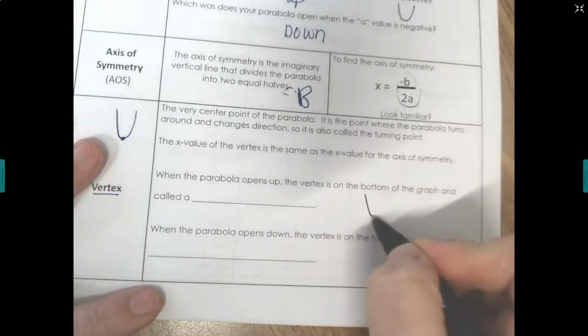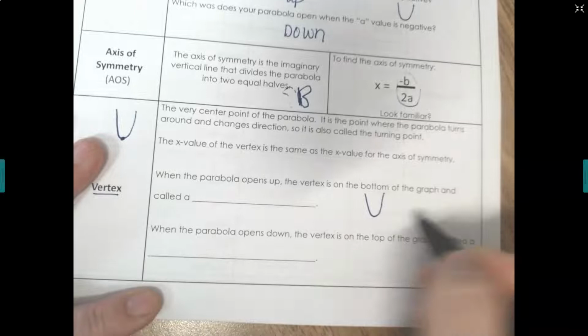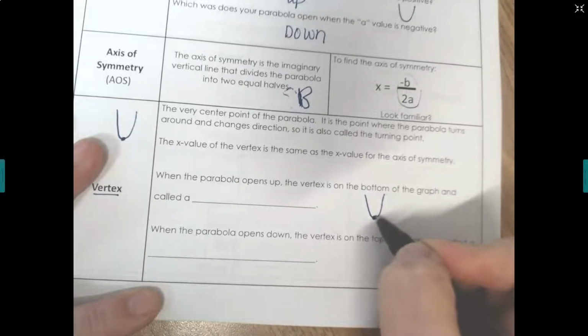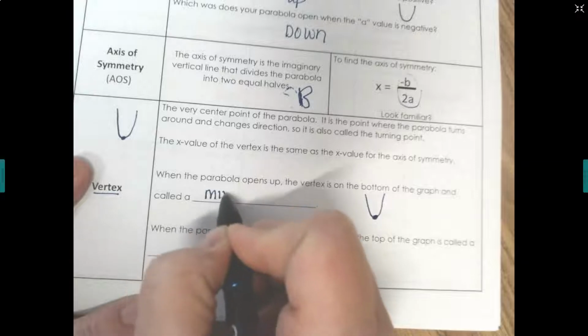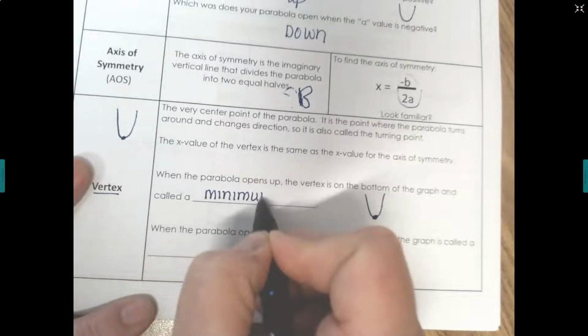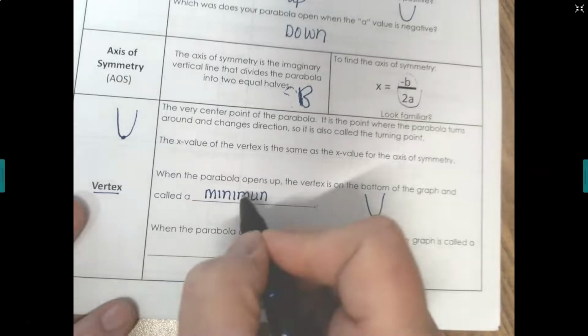When the parabola opens up, the vertex is on the very bottom of the graph. So when our graph opens up like this, our a value is positive, but our vertex is down here on the very bottom, and it is called a minimum because it is the lowest point. Minimum.